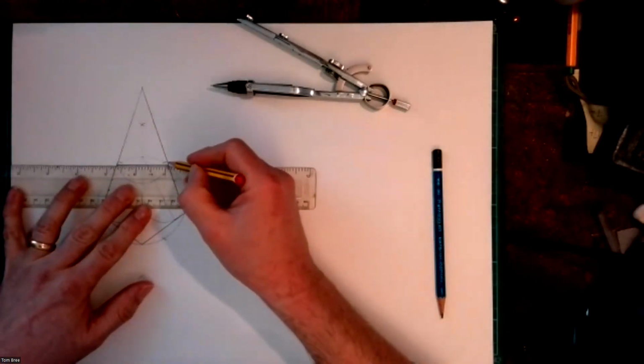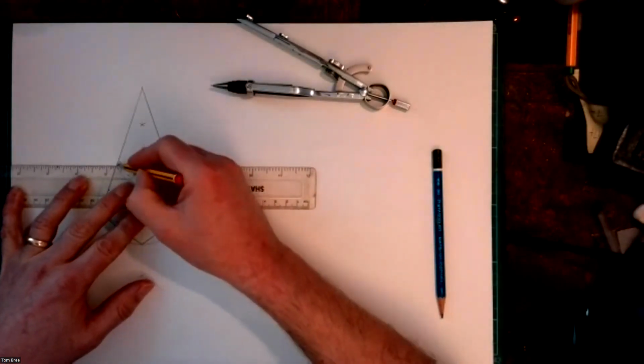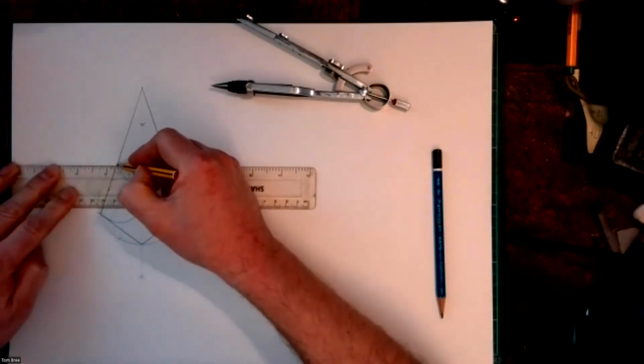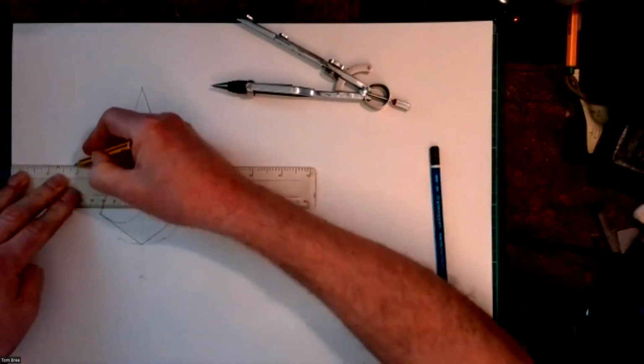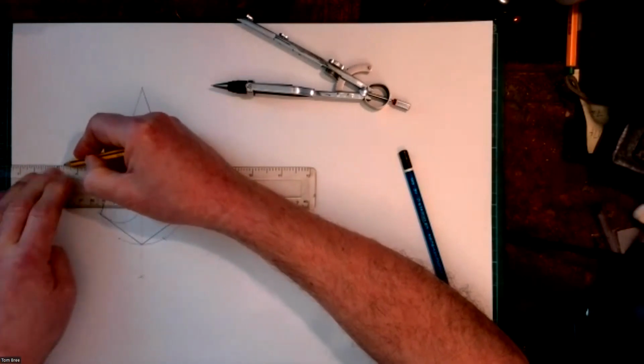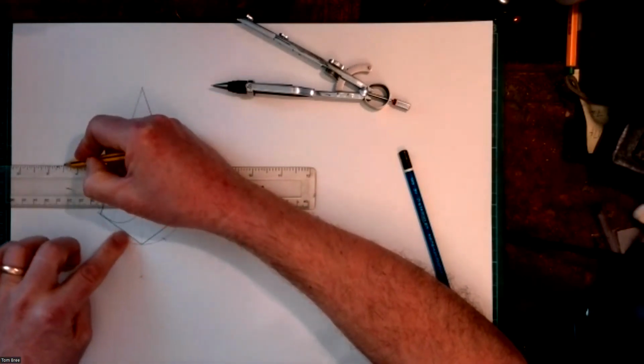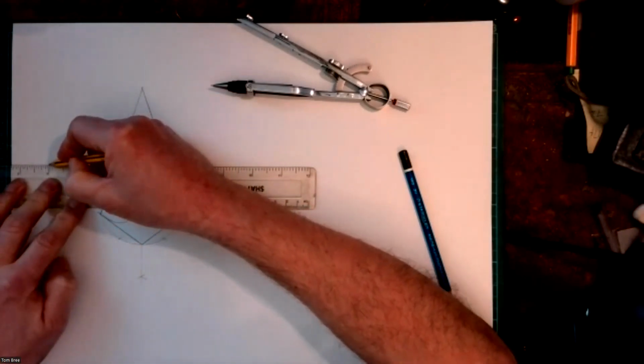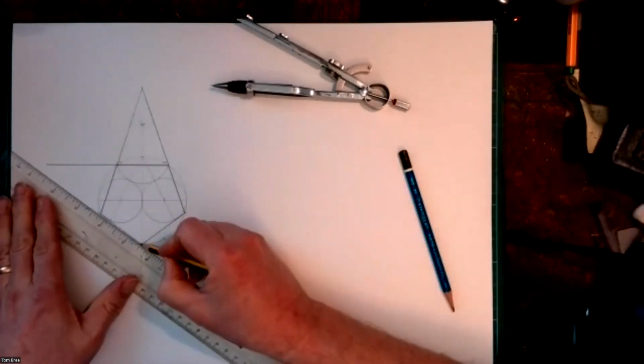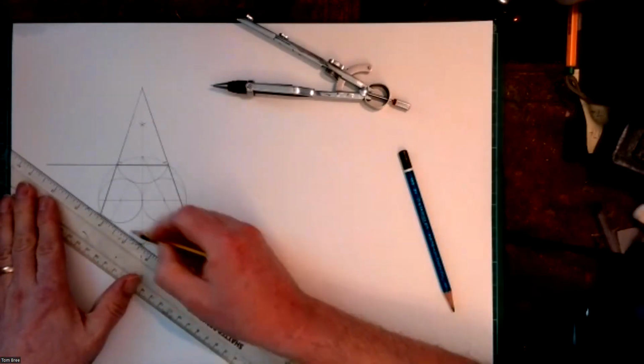Now, there's going to be a lot of working by eye with what we're doing here. So I'm going to continue this line as it goes, but I'm going to look along this line at the same time and see roughly when I'm going to meet that. So a certain amount of trial and error.